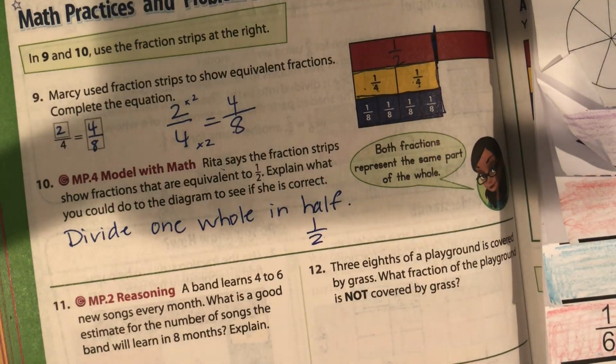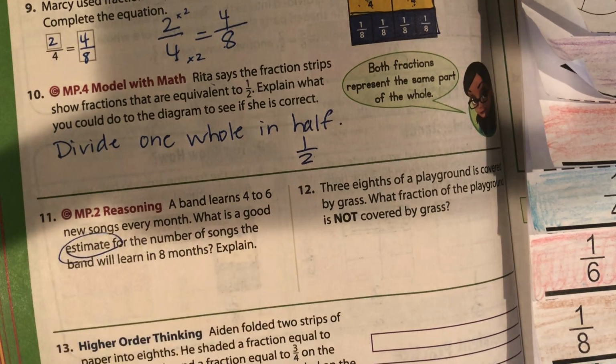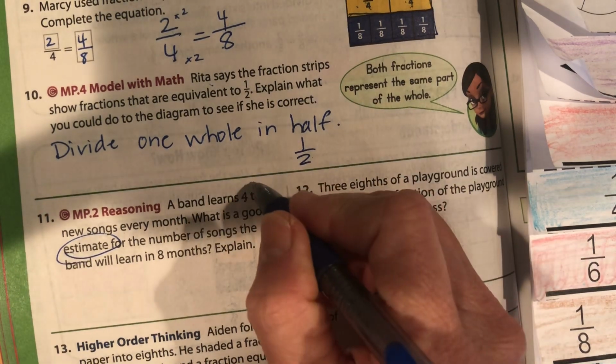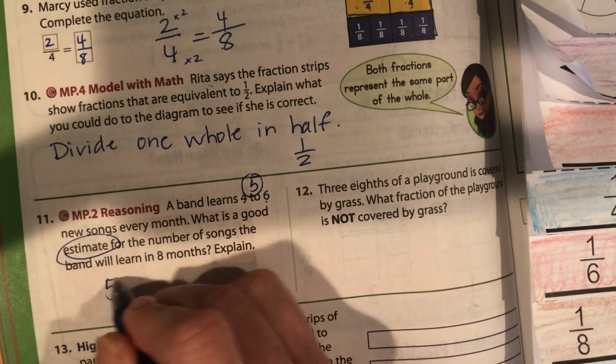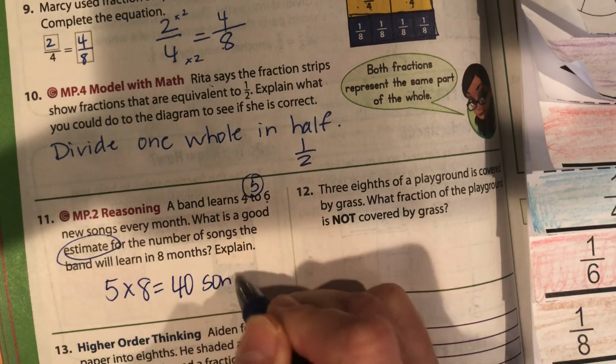A band learns 4 to 6 songs, new songs every month. What is a good estimate for the number of songs the band will learn in 8 months? Well, what number is right in between 4 and 6? 5. So 5 songs per month times 8 months would be 40 new songs.